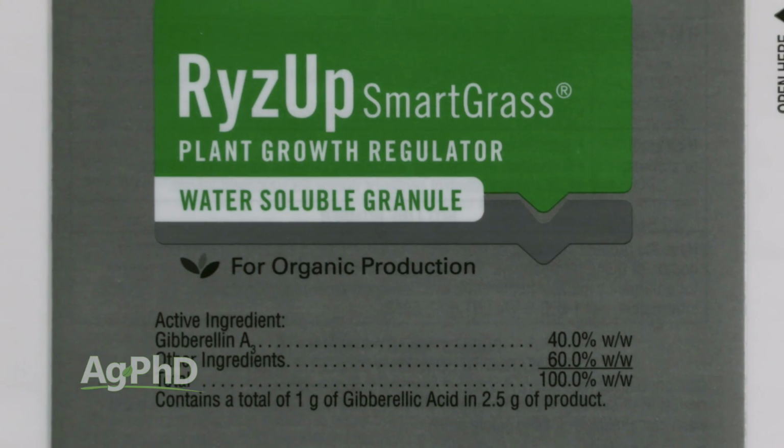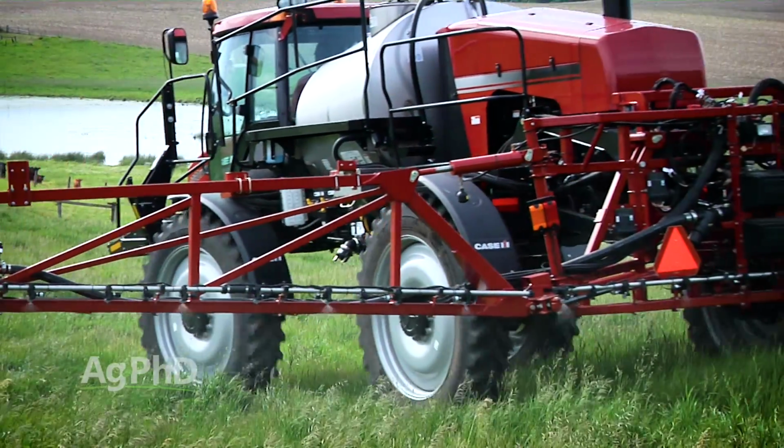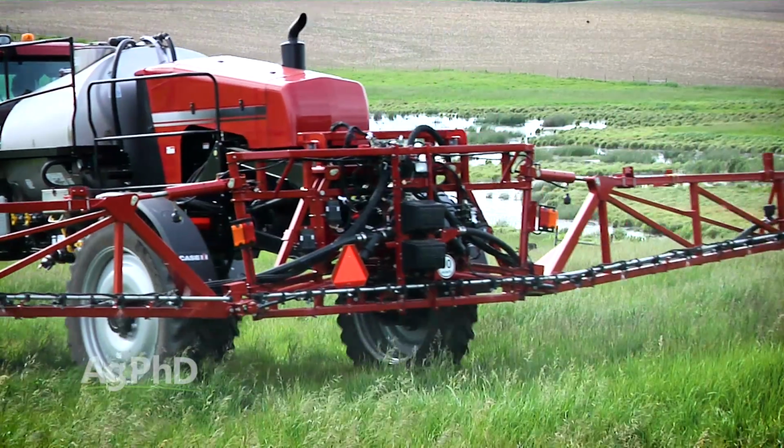The other thing, if you want better canopy, use something like Rise Up Smart Grass, gibberellic acid. Early in the spring, late in the fall, you're going to get a lot more growth in the cooler weather conditions, and that's often when bull thistle can really get established.